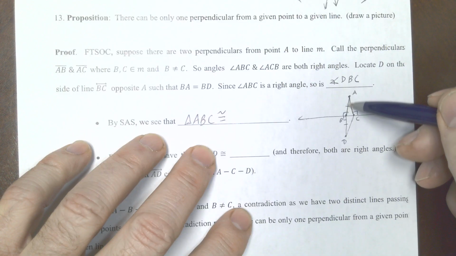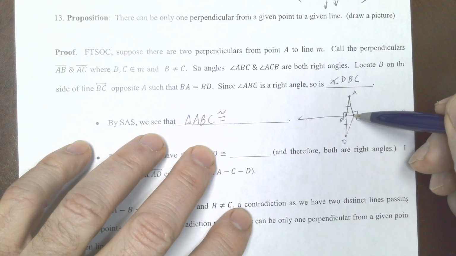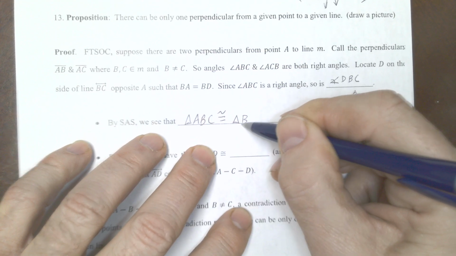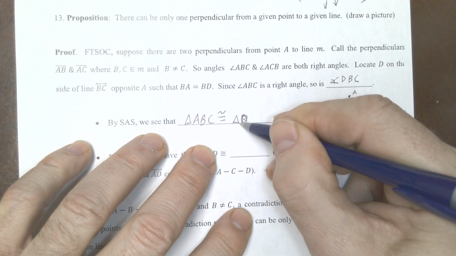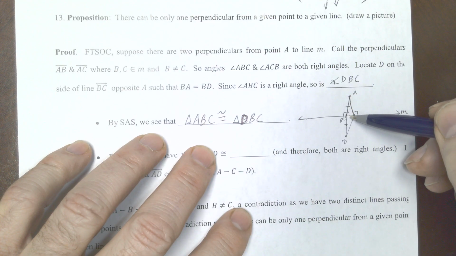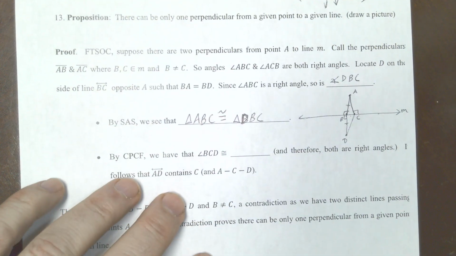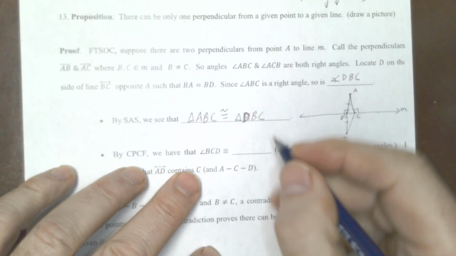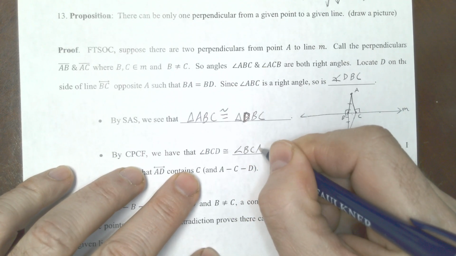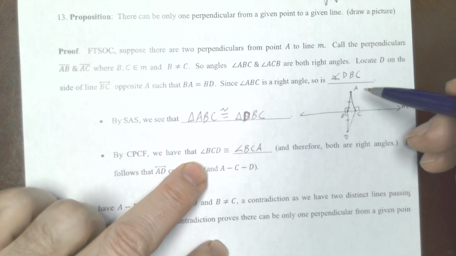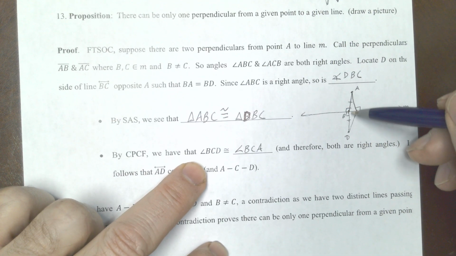Well, this side is the same as this one, same in length. DBC would be the other triangle. By side, angle, side. So by corresponding parts of congruent figures are congruent, we see that angle BCD is the same as the angle BCA, because they correspond in these two congruent triangles, BCD, BCA.